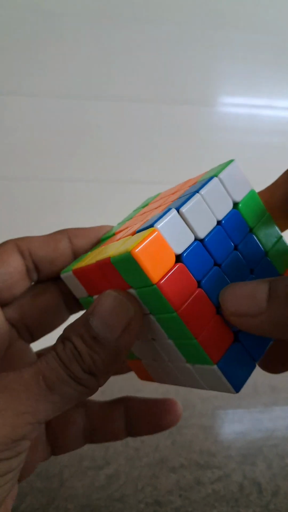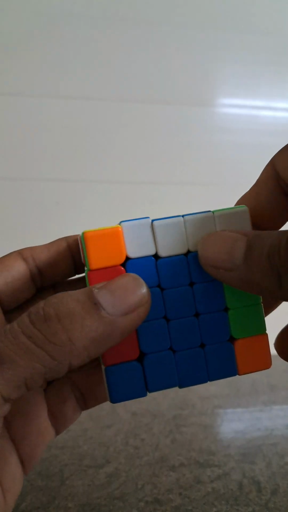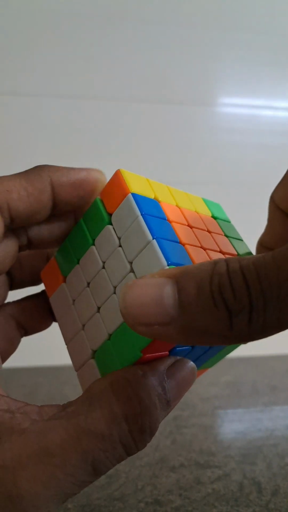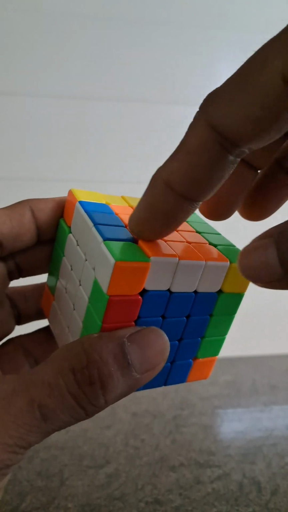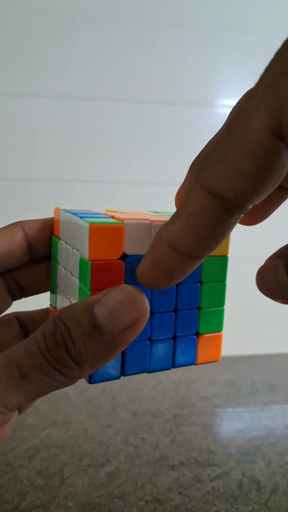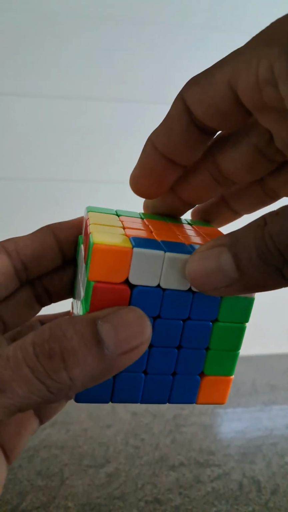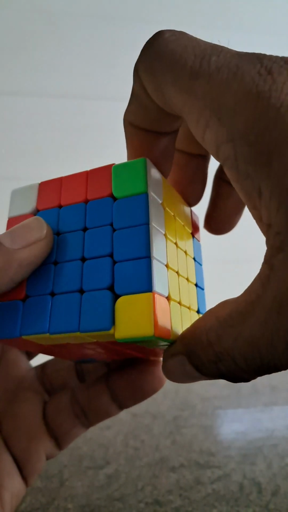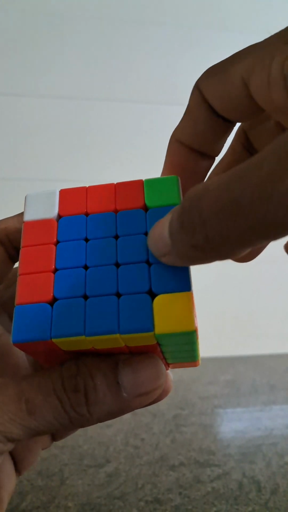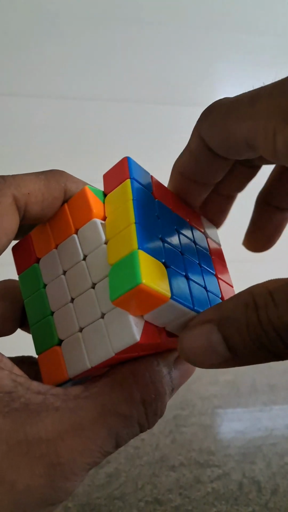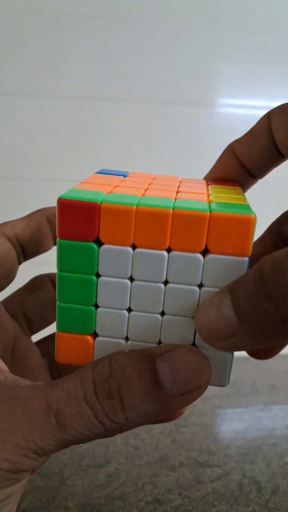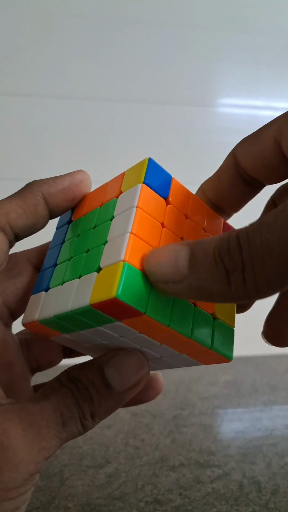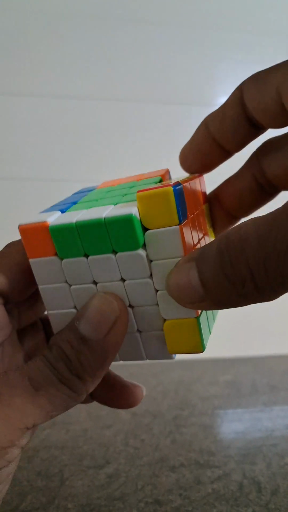Now we will identify the other whites. Now here we are having a white. So if we bring this down, it won't be aligned with your adjacent blue. So we will bring this to the top first. We will align with its adjacent blue. Then we will bring it down. Now similarly we will do it with all other edge white pieces. Since the orange is already aligned, we will just bring that down.